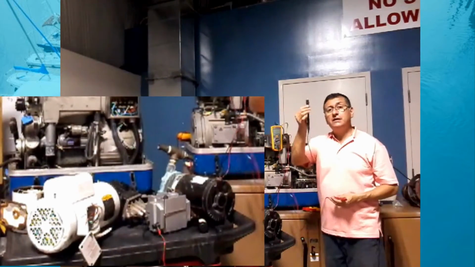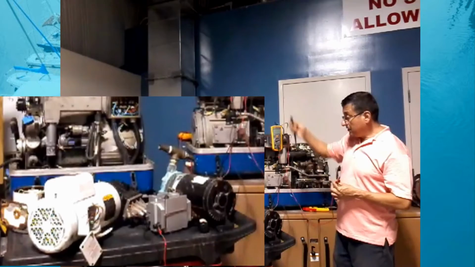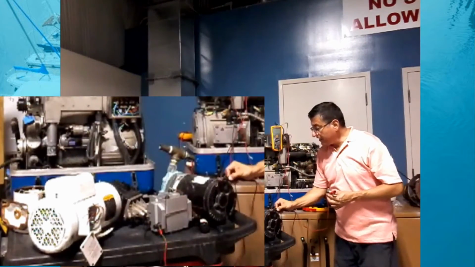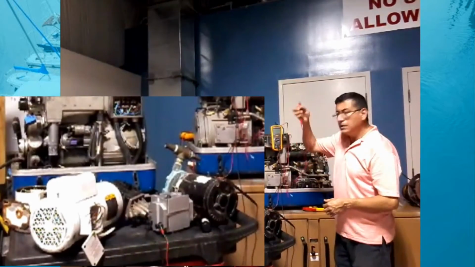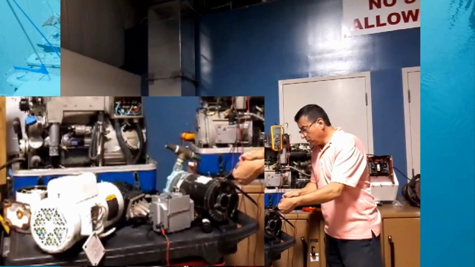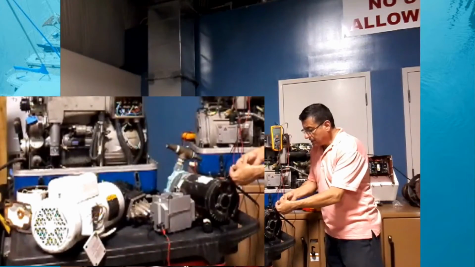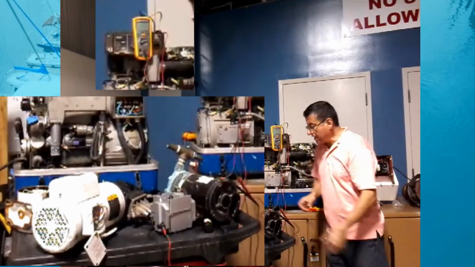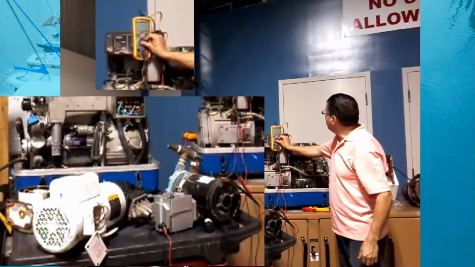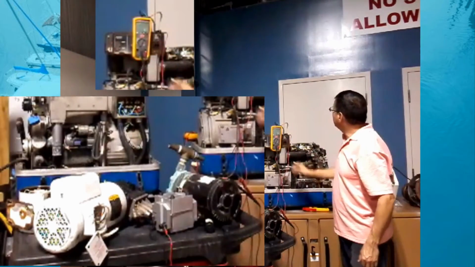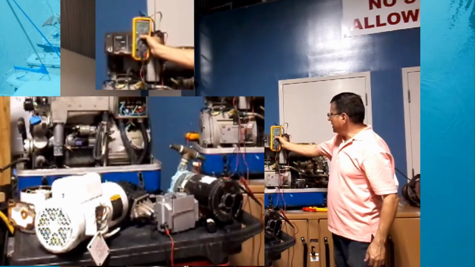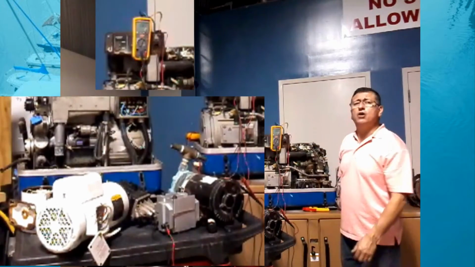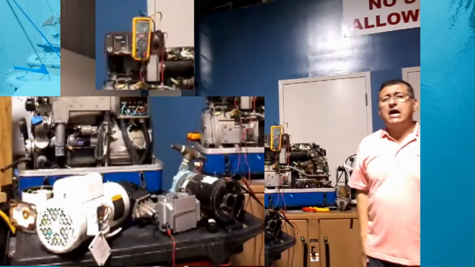I connect the negative side to any part of the ground, any part of the case of the motor, and the hot to the phase that I want to check. I am going to check the hot right now. I am going to apply 500 volts for 10 seconds, and I am going to check. The reading is 23 megohms.